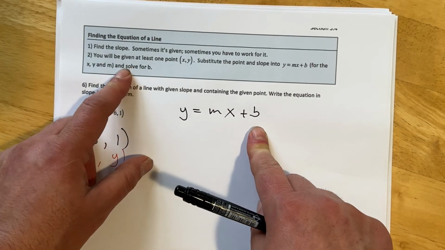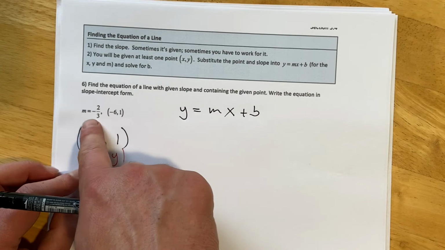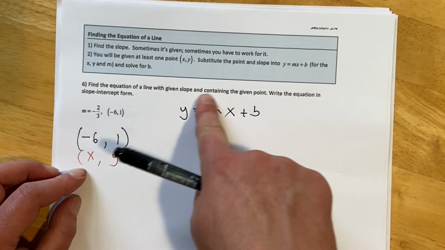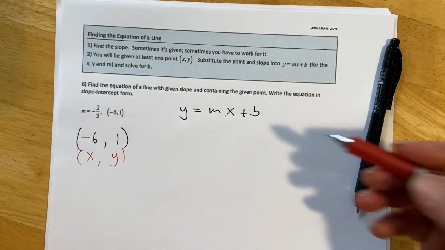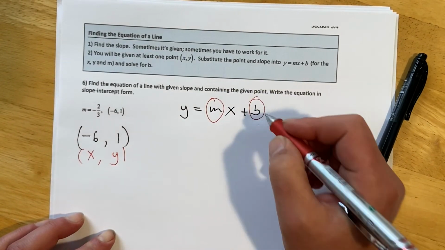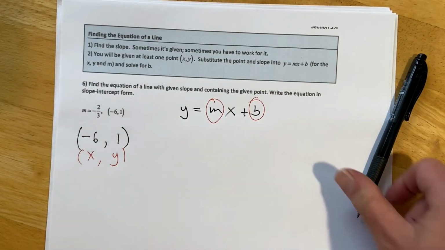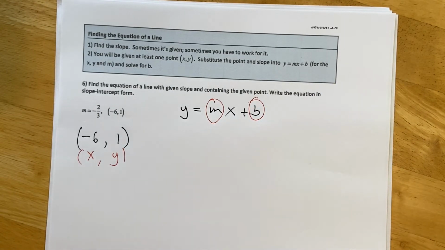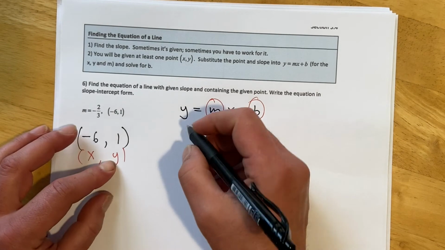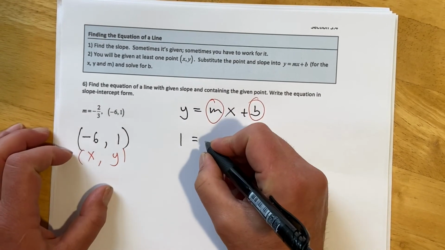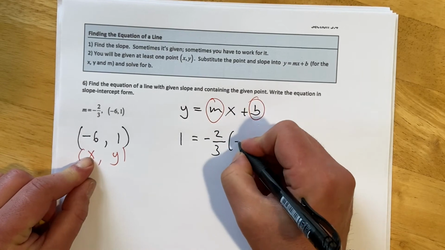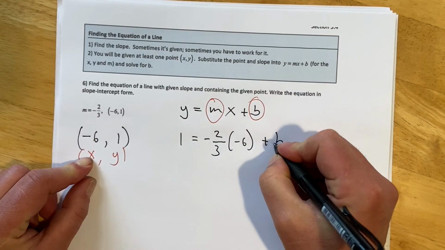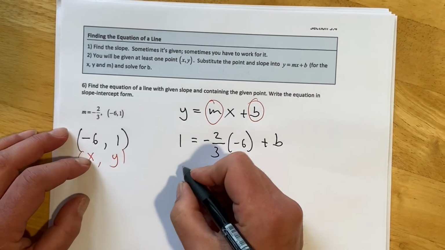And so that's what step 2 is essentially, just substituting your slope and your point in for these 3 and solving for b. Remember, when we're solving for the equation of a line, there's 2 things we need, and those are m and b. So we'd have m, we got b, we're set. So for this one, we will put y is 1, m is negative 2/3, x is negative 6, and b is what I am trying to figure out.